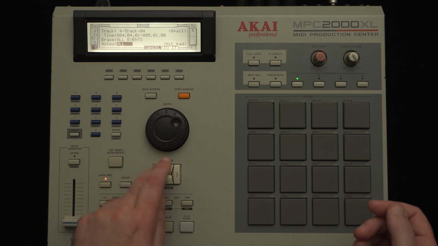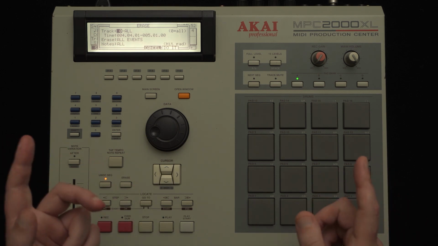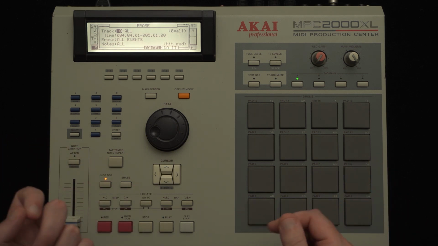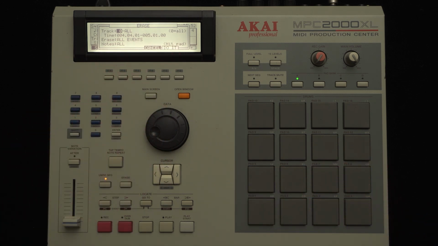If you jump into the track field, you can dial in 0, but there is no track 0. So the 2000 has a special all tracks option that lives at track 0. And now the criteria on this page will be executed across all tracks.